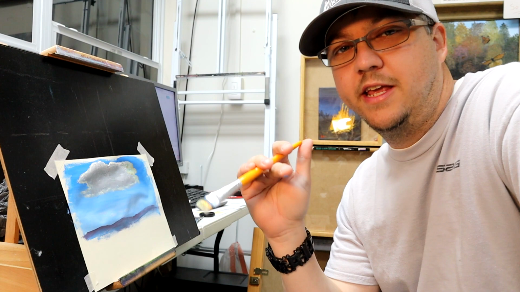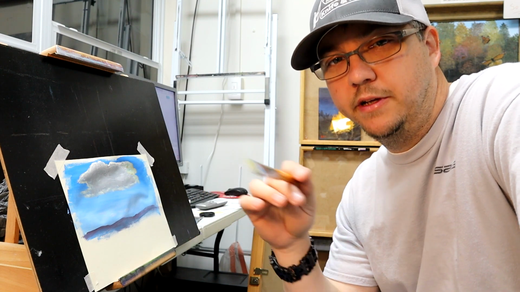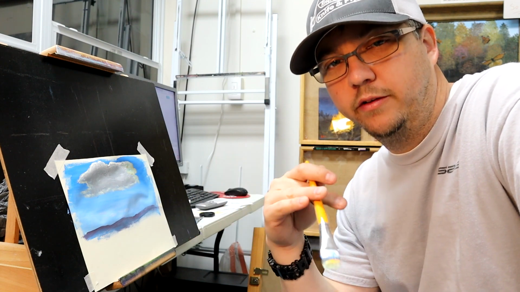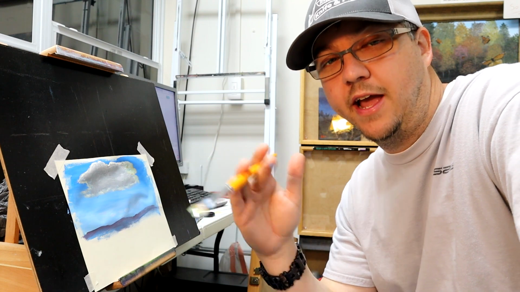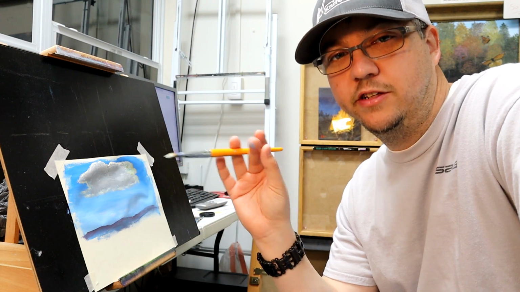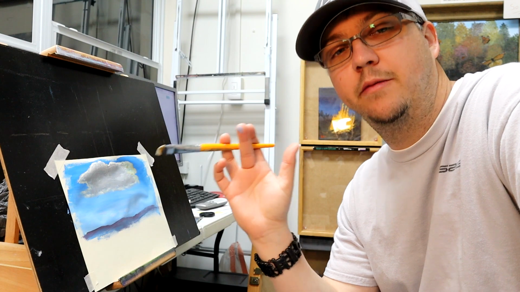Again, this is just trying to keep it very basic, very simple. And the more detail you want to add, the more passes or the more layers you'll have to add on top of it. In each pass you can change and manipulate your color values. You can make them lighter, make them darker.